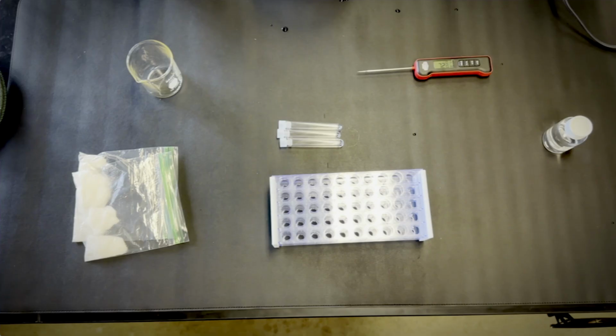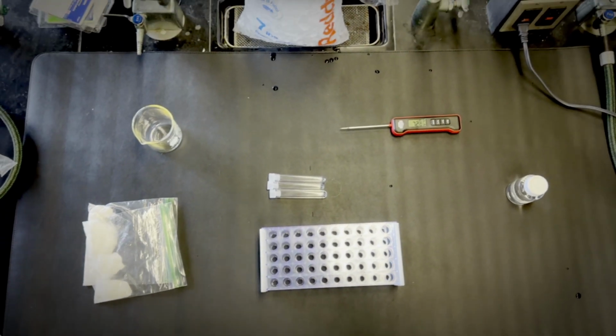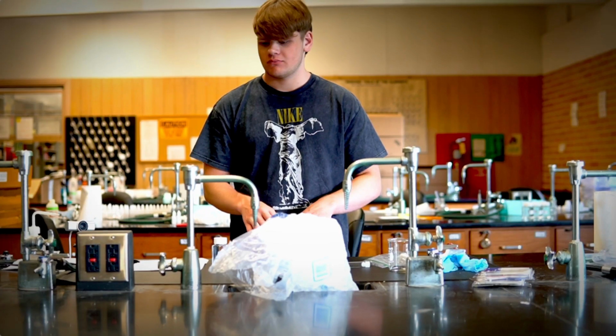So, as we discussed in the introduction, we are going to measure what changes with the freezing point, or how water freezes, or the temperature at which it freezes when you add something to the solution. In this case, we're going to use salt. Very simple.